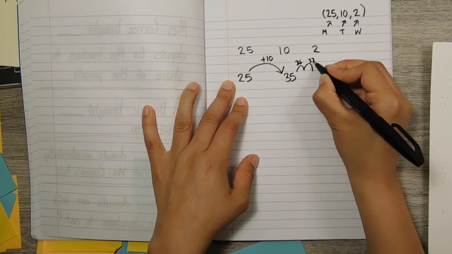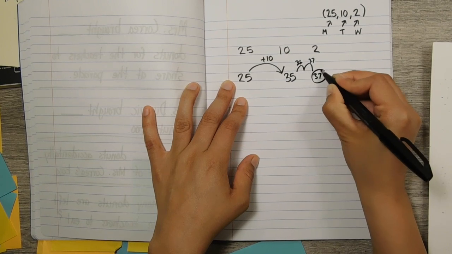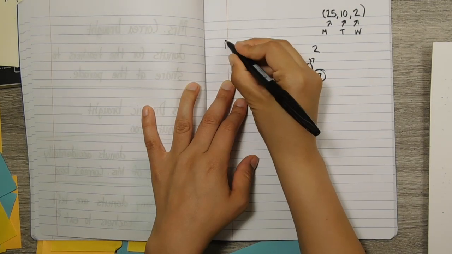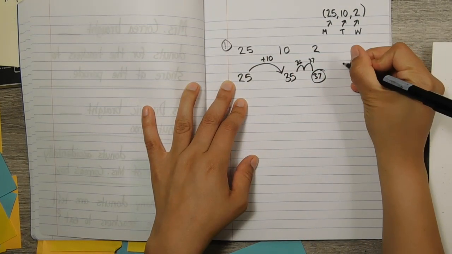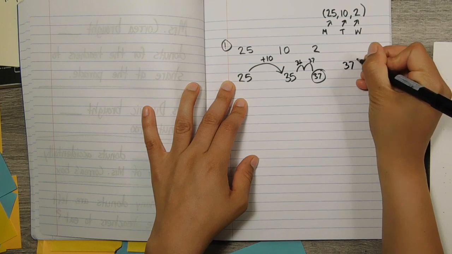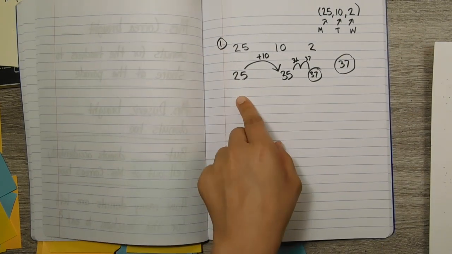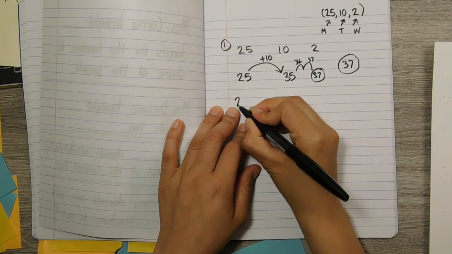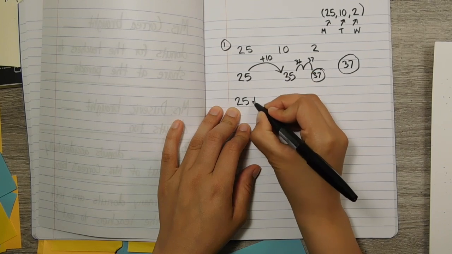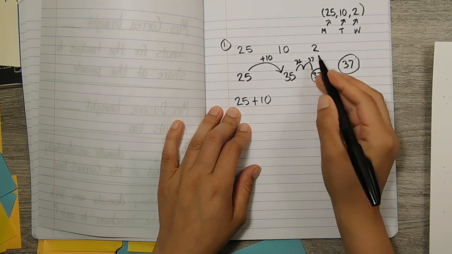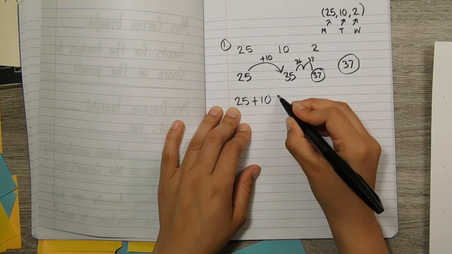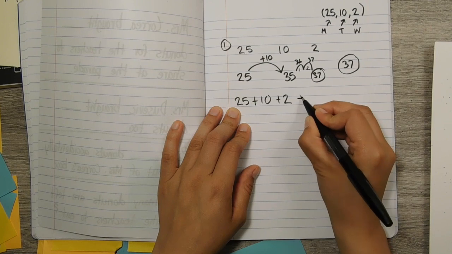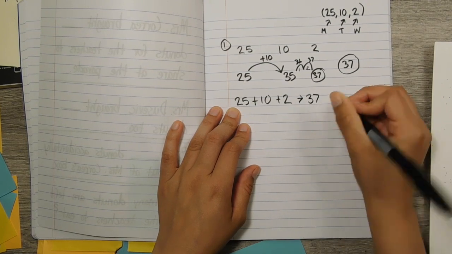36, 37. So the total number of iPads for the first number set that I figured out is that the office gave out 37 iPads. So now I'm going to think about a number sentence that matches my work. So let's see. At 25, I added 10 to the 25, and then I added 2 more. You see that? 1, 2. And then that led me to my answer of 37 iPads.